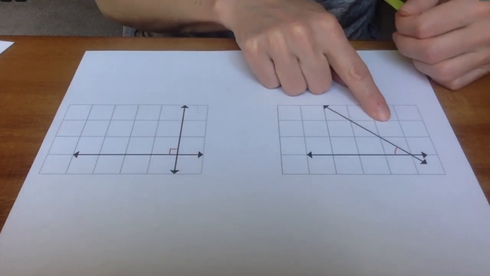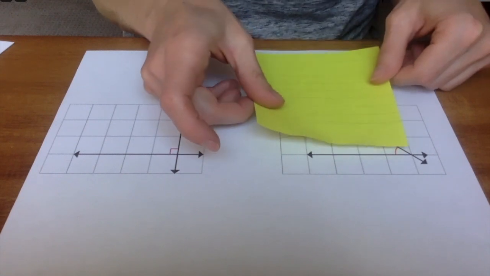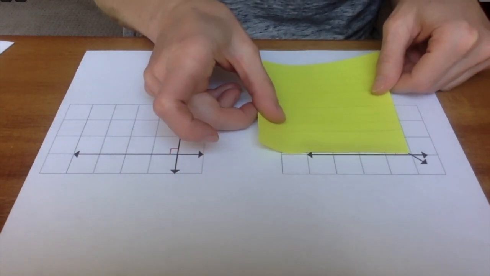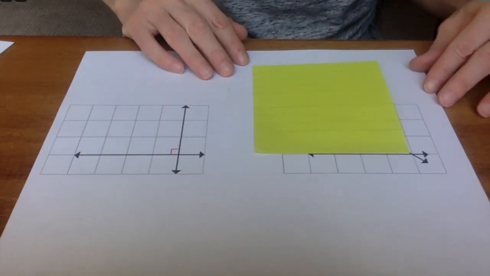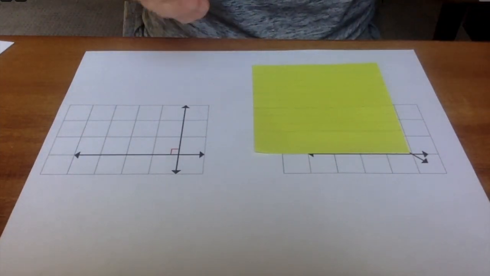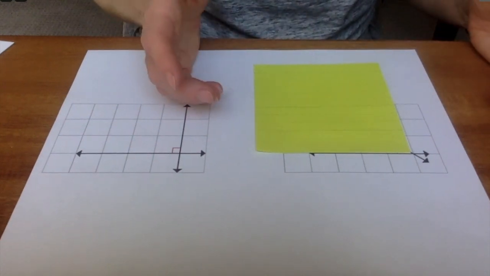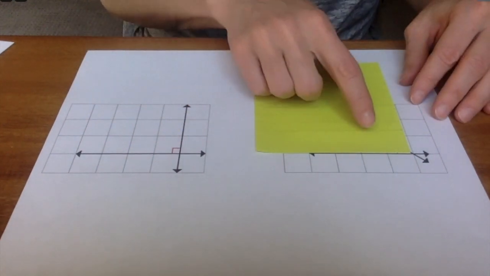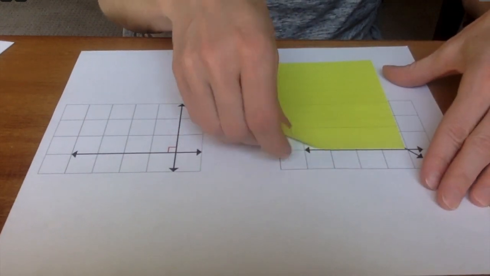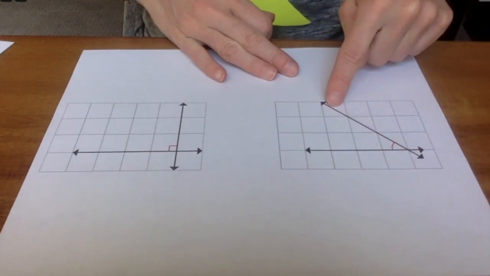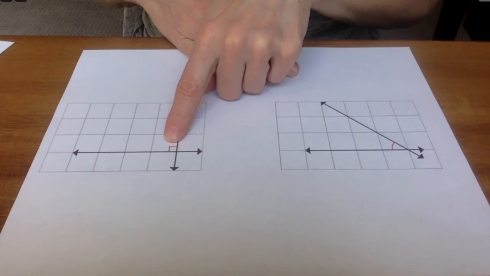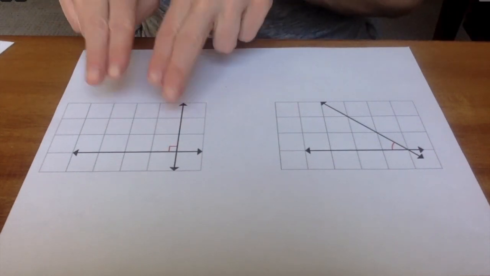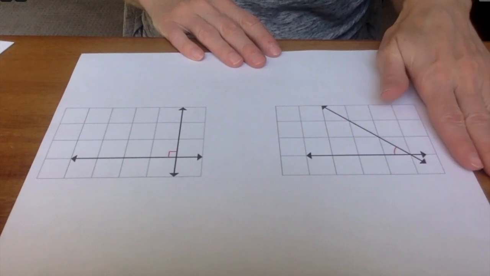Let's take a look over here. If I try to line up my Post-it note in the corner where those two lines intersect, what happens? The top line disappears and it doesn't match up exactly like it did over here. That means these lines are not perpendicular. They don't form a right angle. And you can even tell that because it's marked differently. This is an arc and this is a square. So, perpendicular lines, not perpendicular lines.